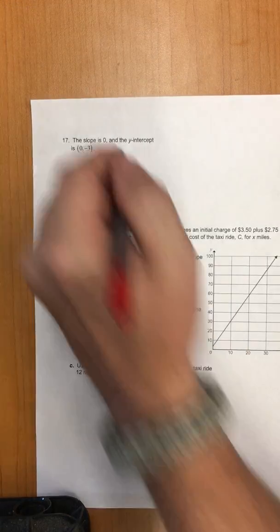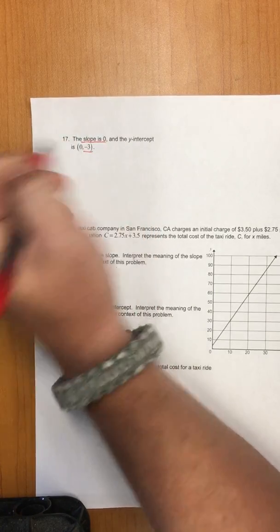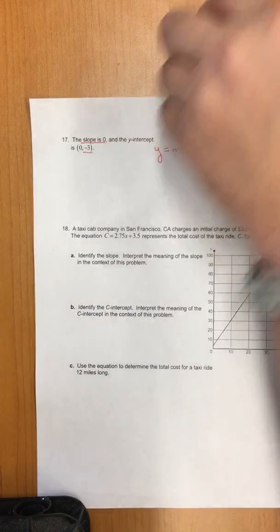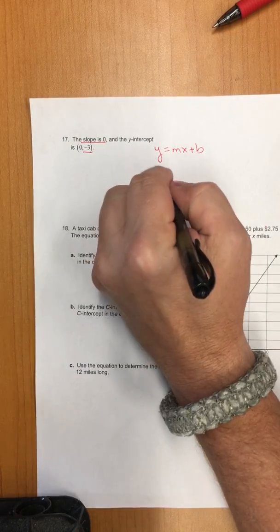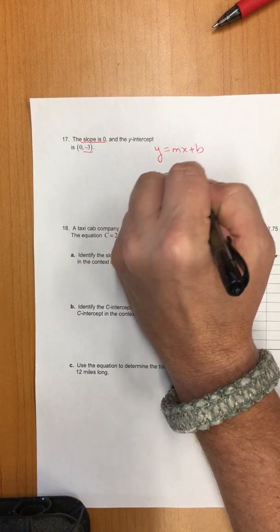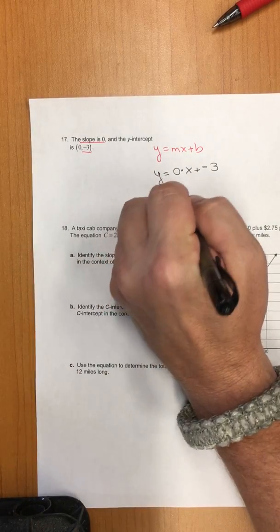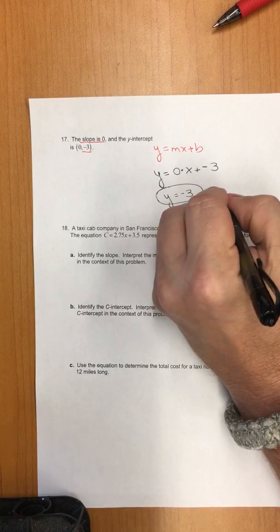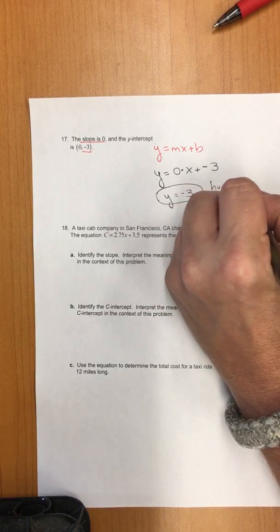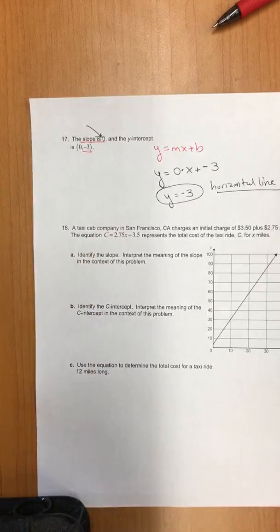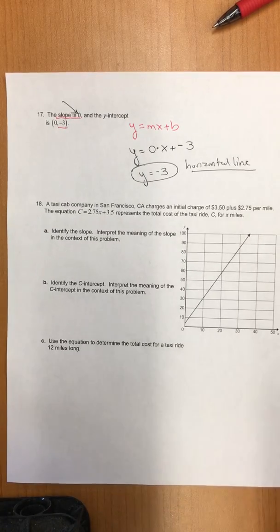Problem 17, the slope is 0 and the y-intercept is -3. y equals mx plus b. y equals 0 times x plus -3. 0 times x is 0, so we get y equals -3, otherwise known as a horizontal line. And remember, horizontal lines have 0 slope, so we knew it was horizontal right off the bat.